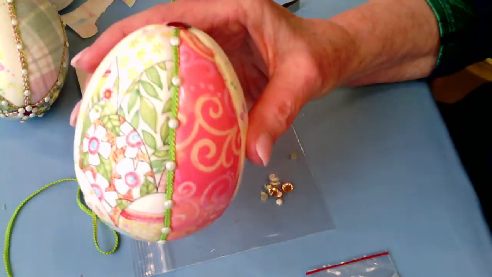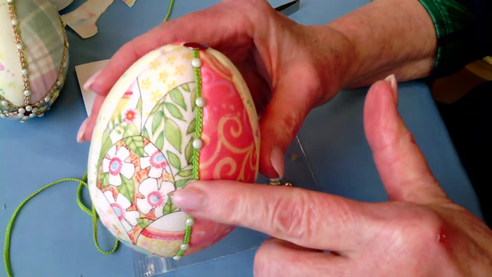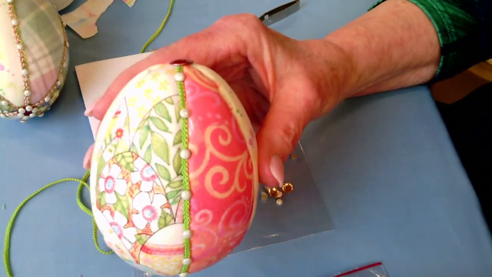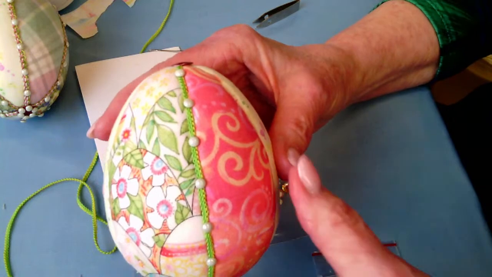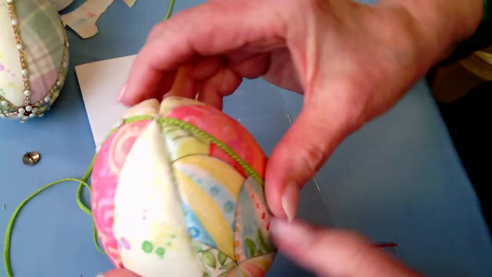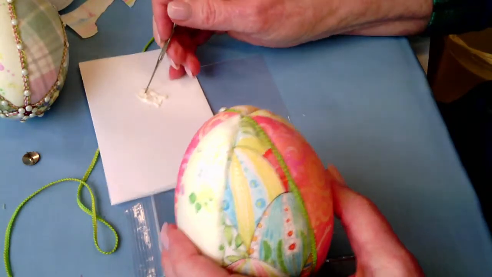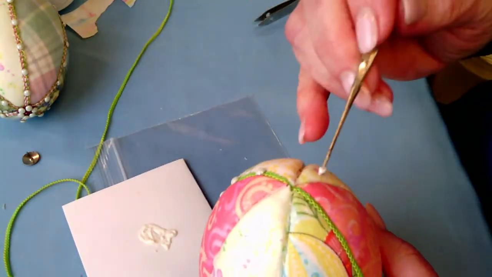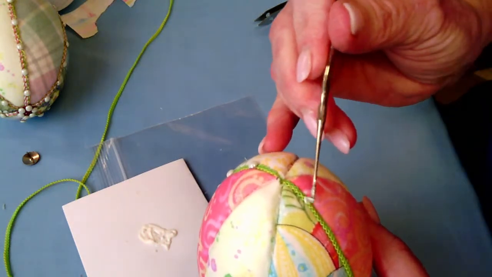Somebody said, how long does gem tack stay tacky? To be perfectly honest, I don't think I'd leave it for more than a minute or so. And it might stay tacky longer than that, quite honestly, but since this is such a quick, easy little project, I'm still using the same one. I've got it on my paper right here, and I'm dipping my little crochet hook tip into that.